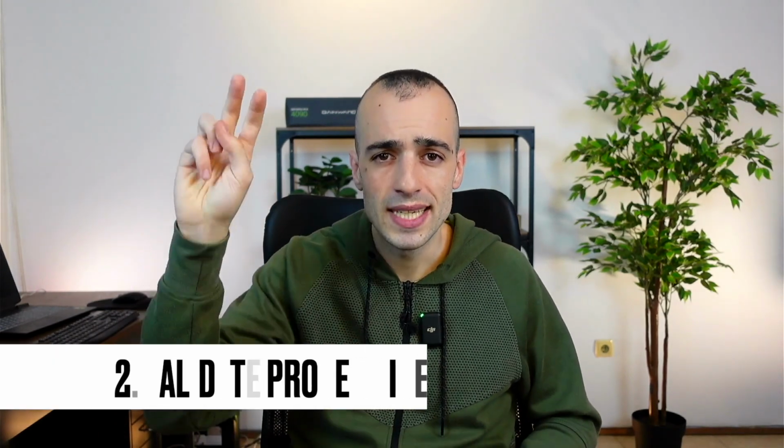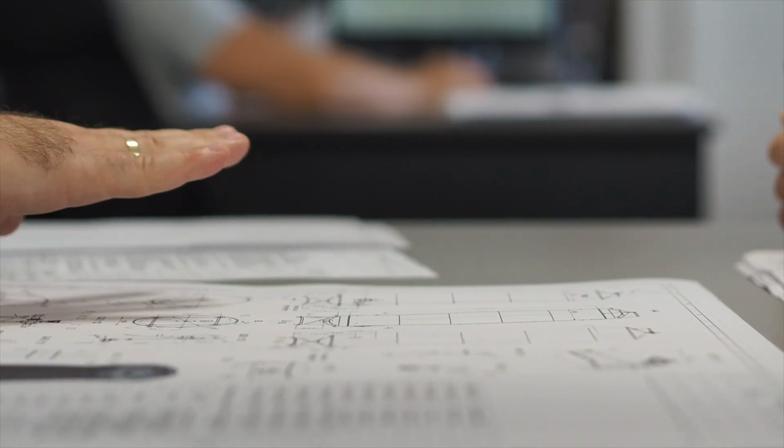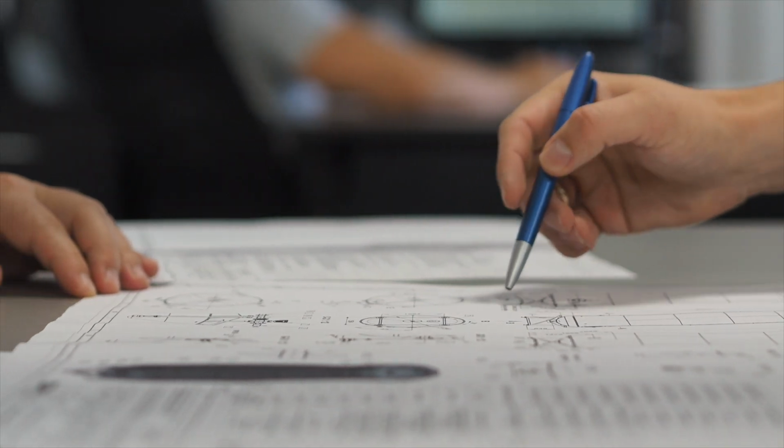Second step is validating the idea. Not all ideas are possible to develop, or let's say, even if almost everything is possible to be built, sometimes due to the resources that are necessary to build such a solution, it's not possible, or it's not convenient at the moment for the company that wants to build this solution.